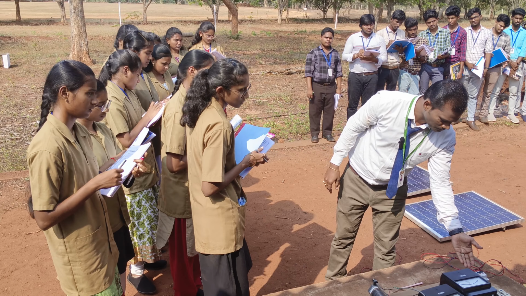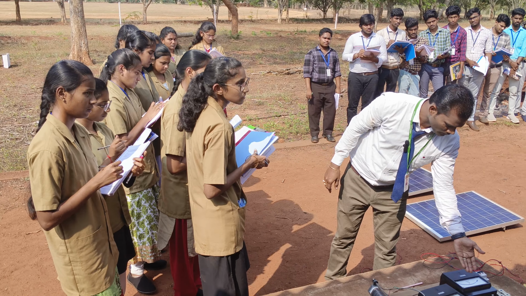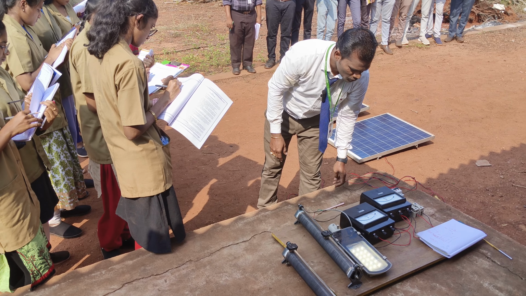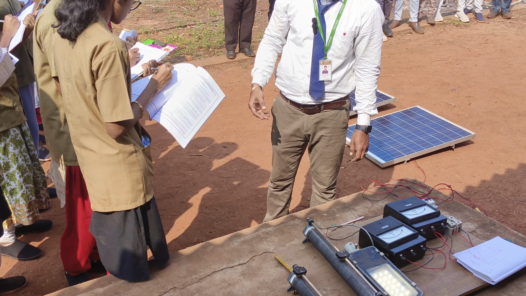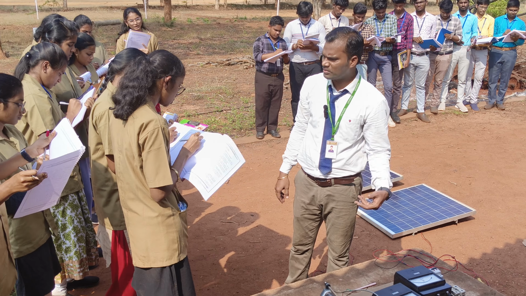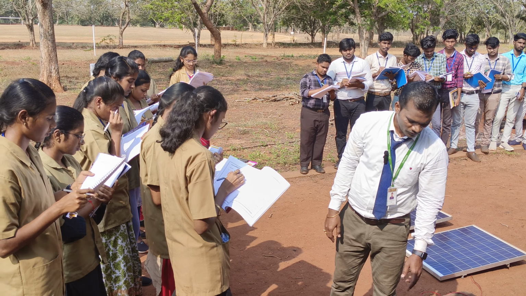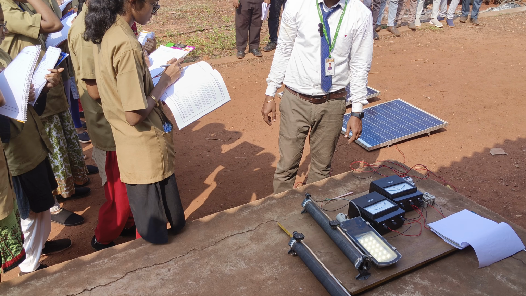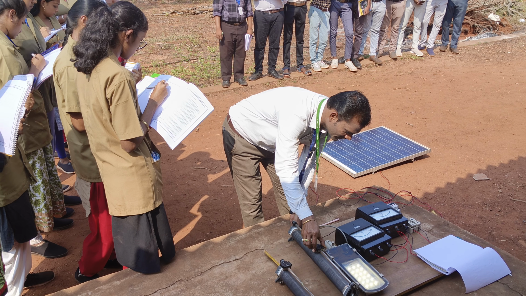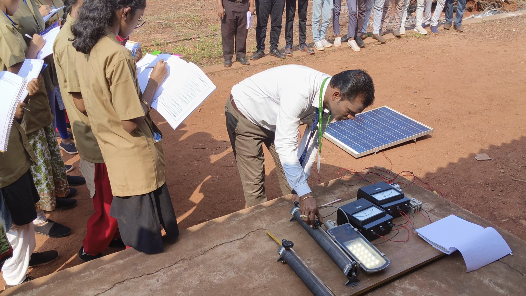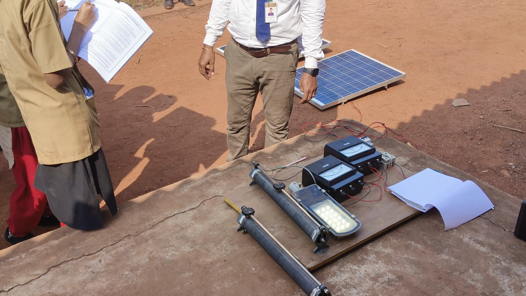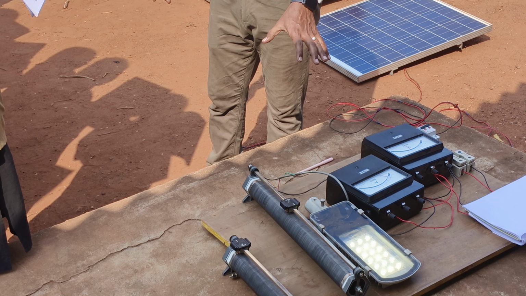So voltage is 17.5 into 1 and current is 0.6 into 2. 0.6 into 2 is how much? 1.2 ampere load. Okay, when both loads are combined, voltage you write 17.5, current 0.6 into 2. Let's take current into 2 and voltage 17.5. You can understand how the loading works.